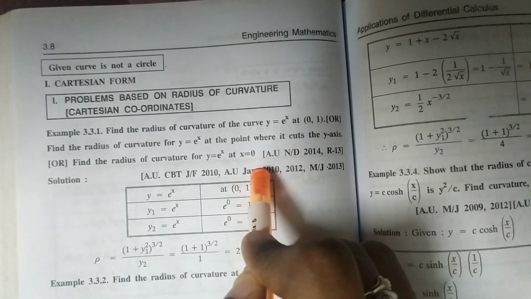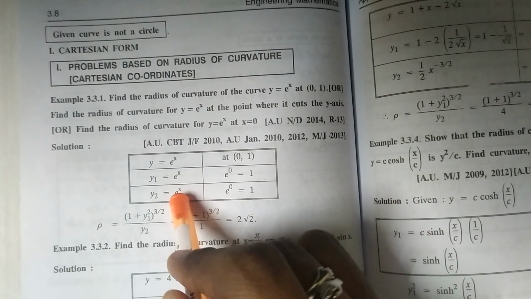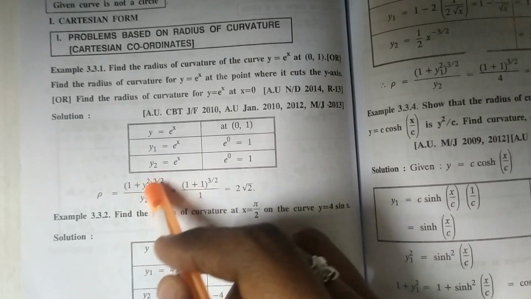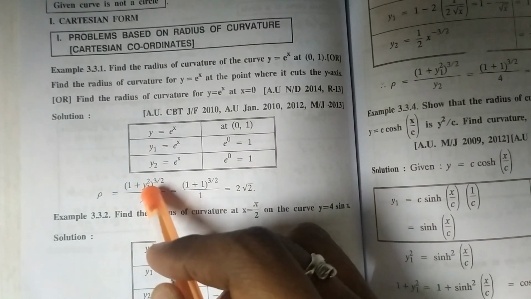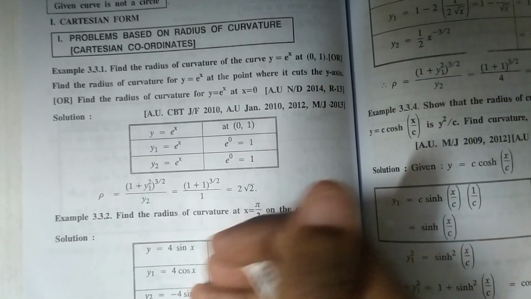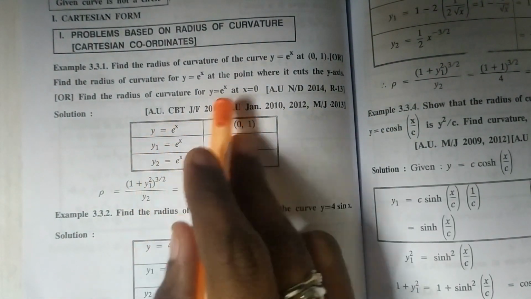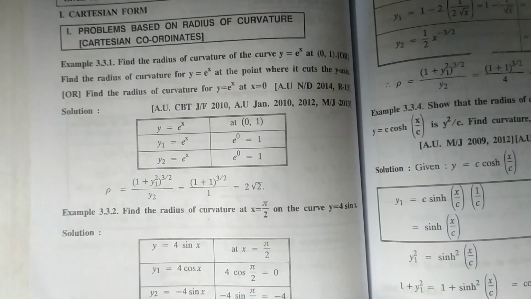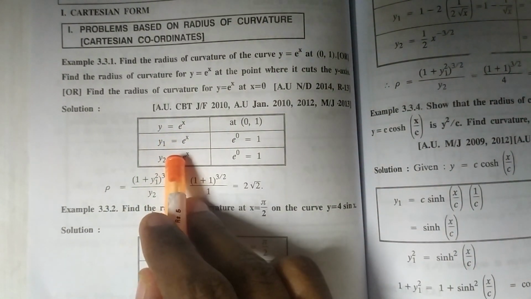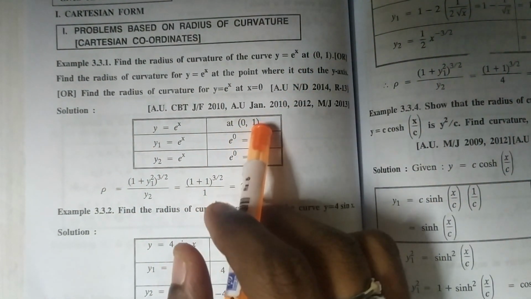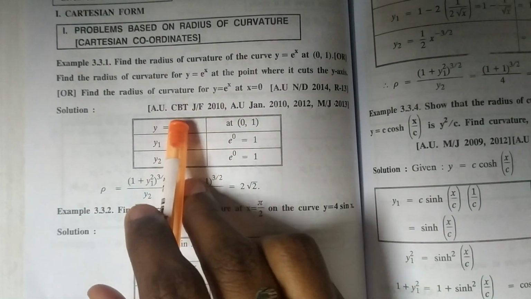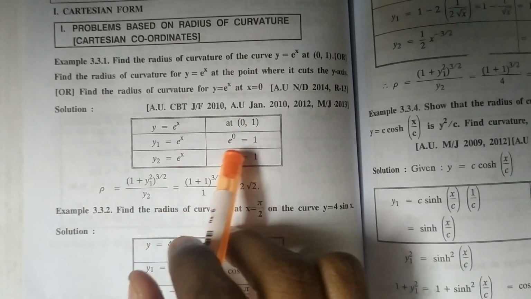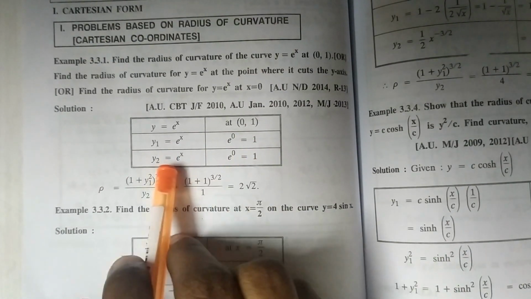Here, this is the formula for the radius of curvature, which is (1 plus y1 squared) to the whole power of 3/2 divided by y2. You have to consider y1 and y2, which are the single differentiation and double differentiation. First, y is equal to e power x, y1 is equal to e power x, and y2 is equal to e power x. When you differentiate e power x, again you will get e power x. Then you have to substitute 0 instead of x. So e power 0 is equal to 1. Here also, if you substitute 0, you will get 1.